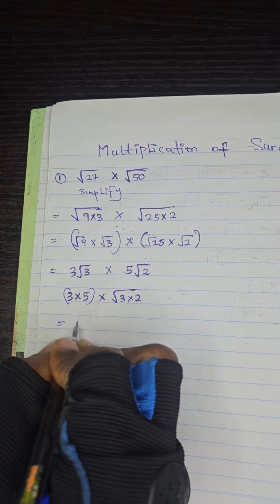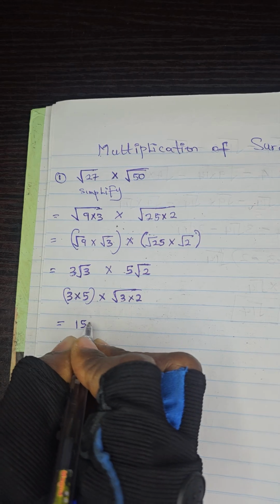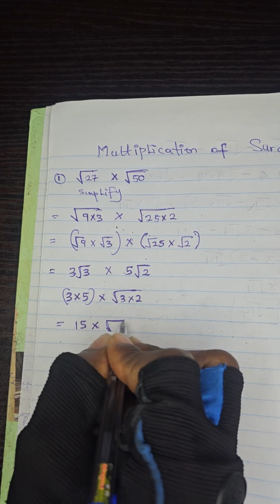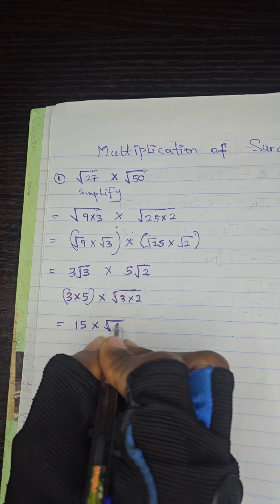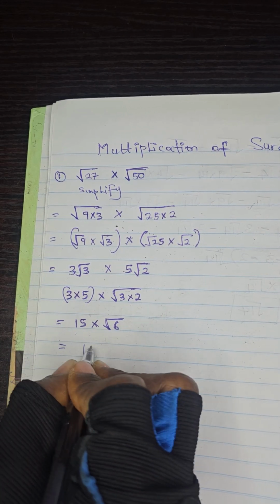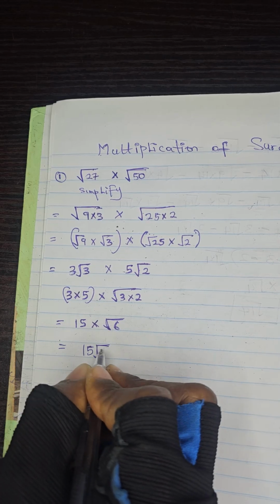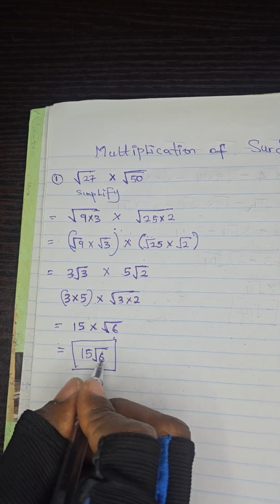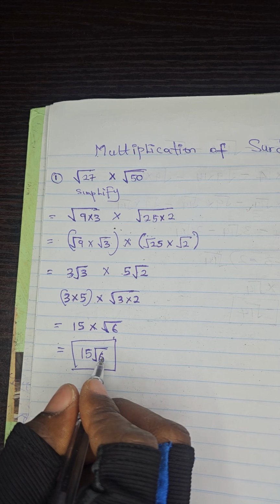So the final answer is 15 times root of 3 times 2, which is 6. 3 times 5 is 15. So the final answer is 15 root 6. Now take note, we are stopping at 15 root 6 because 6 cannot be simplified further.